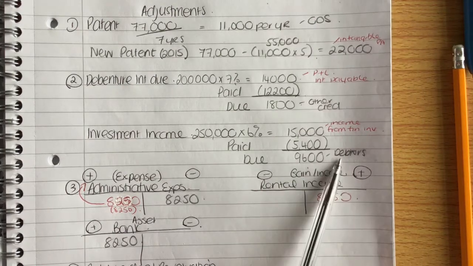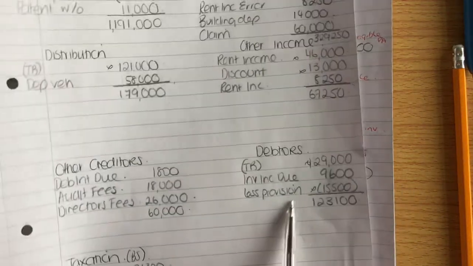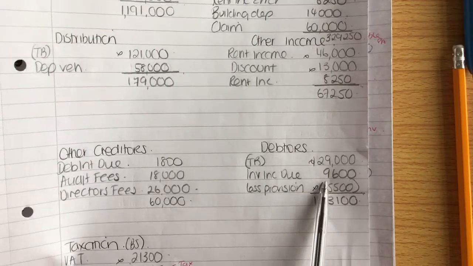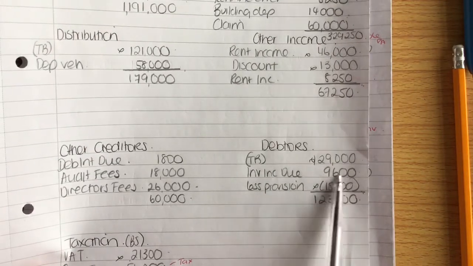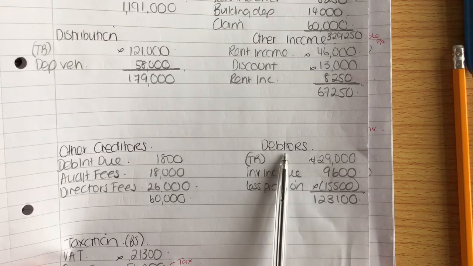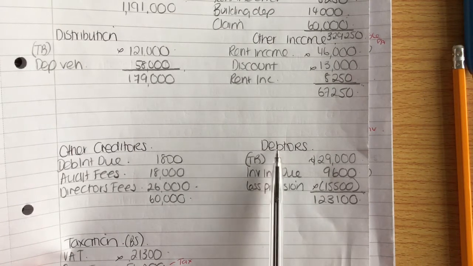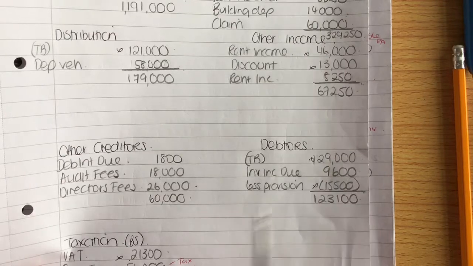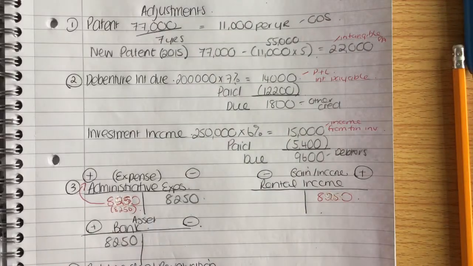Okay, and that's going to go into the debtors figure. So it's going to be included in the debtors. So here it is in here, €9,600. Your debtors is any amounts of money that are going to be coming to you within the next year. So we are going to get that 9,600 within 1 year.